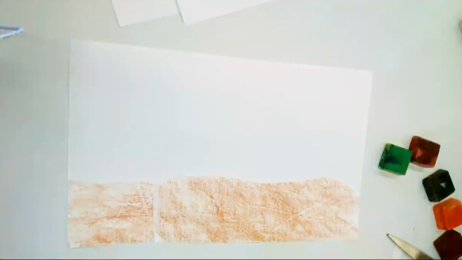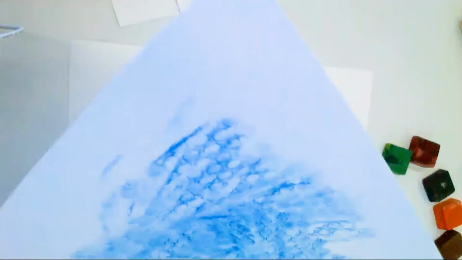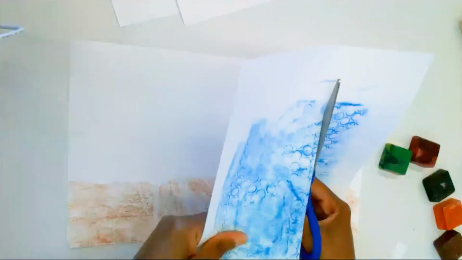So now I need some water. I got blue bubble print, so maybe I'll make this look like water on the beach. Cut out more of the texture than anything.